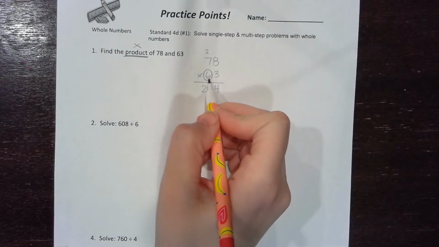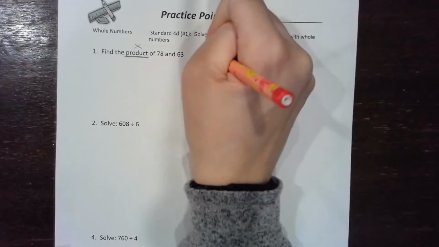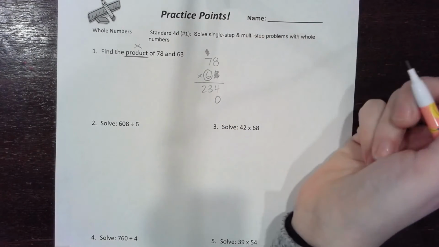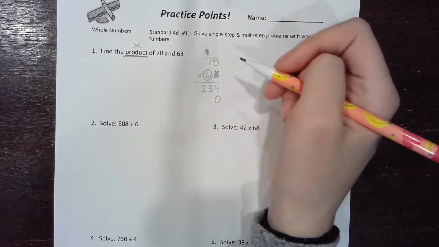Now when we move on to our tens digit, we need to do our housekeeping first, which is cross off our ones digit, cross off any extra numbers up here, and put a 0 in our ones place. The reason we do that is we're not going to be doing anything in the ones place. We're starting with the tens.